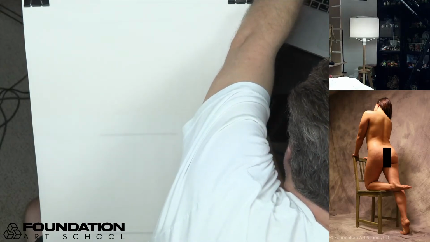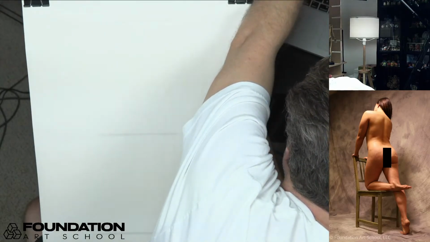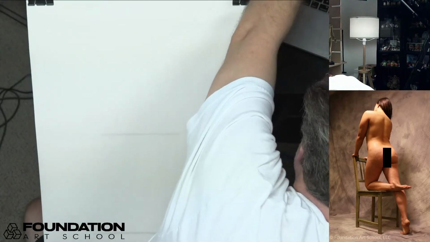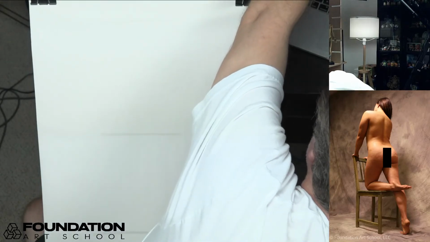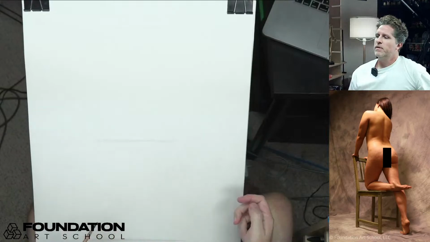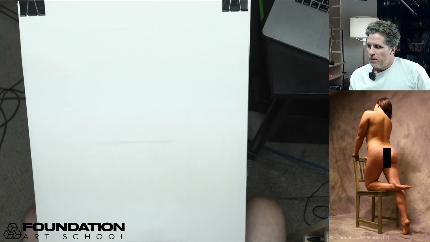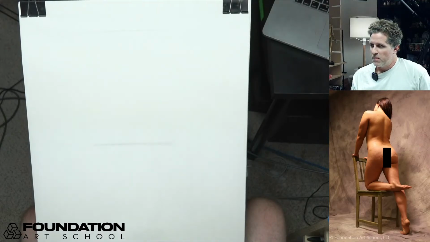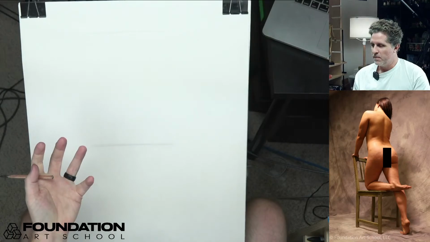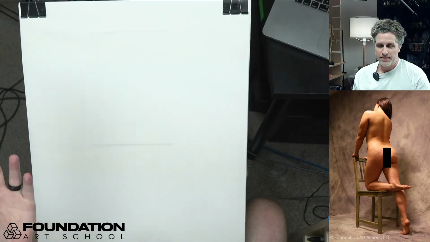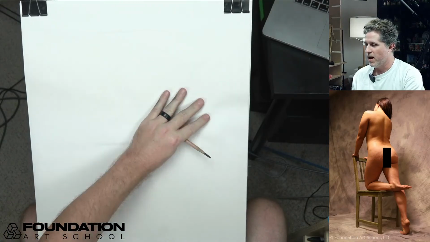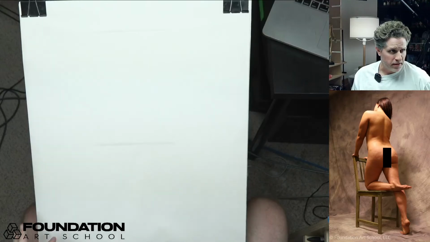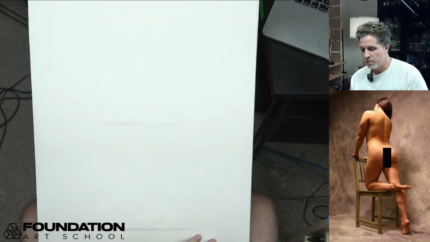It's roughly about the bottom of the left gluteus maximus, I guess is how I would describe it. I mean, basically the bottom of the left butt cheek is where that halfway point's going to be. You guys can't quite see it because I had to censor that part, but that's where that halfway point is.